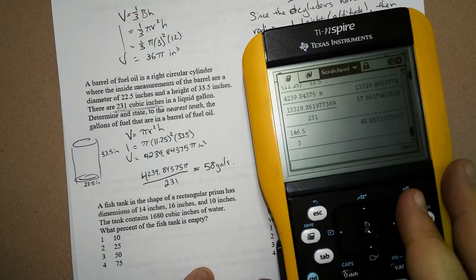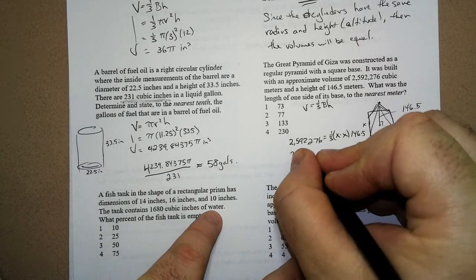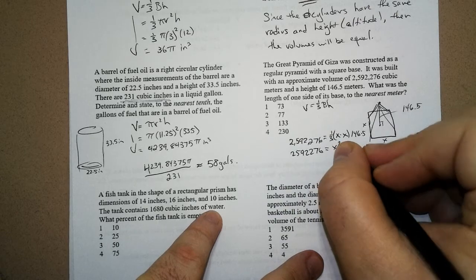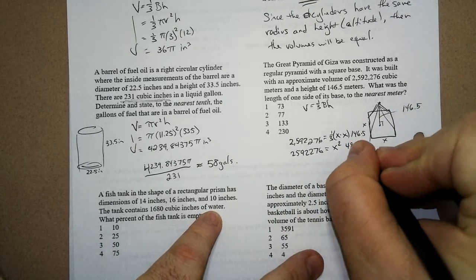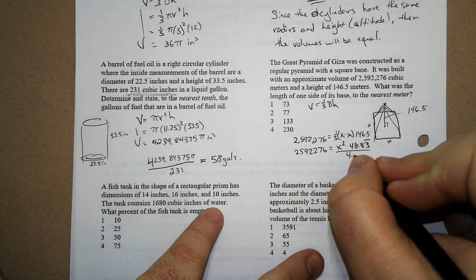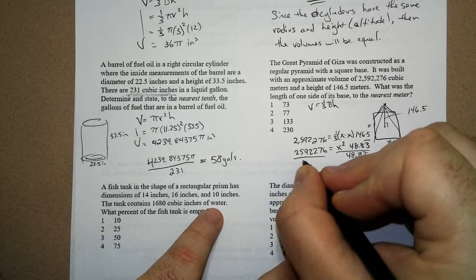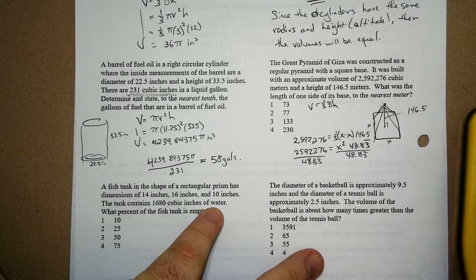All right? So, if we divide this out by 3, we get 48.83 repeating. So really, 2,592,276 is equal to x squared times 48.83 with a hat on it, right? Repeating. And I'm going to divide both of the sides by that.